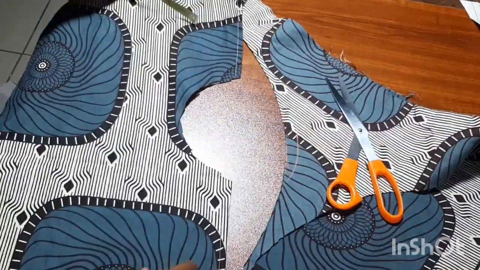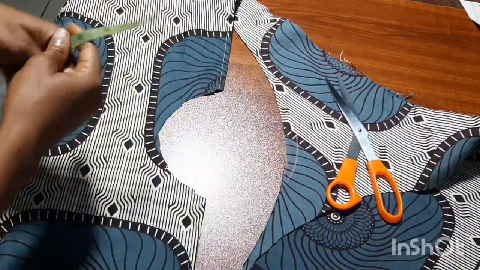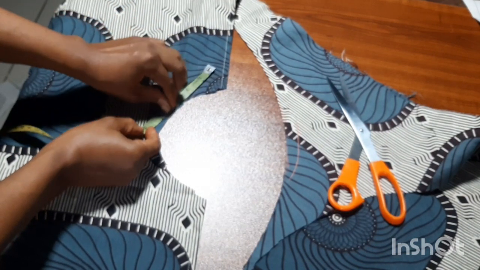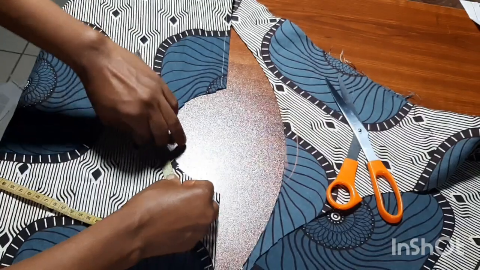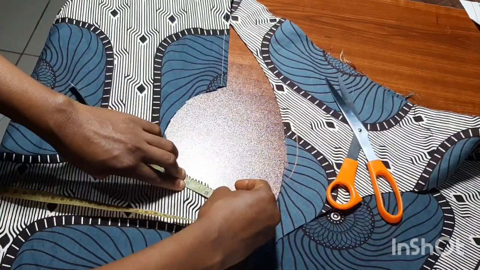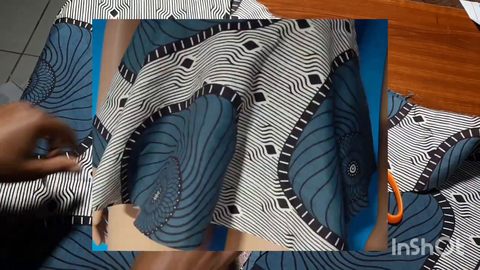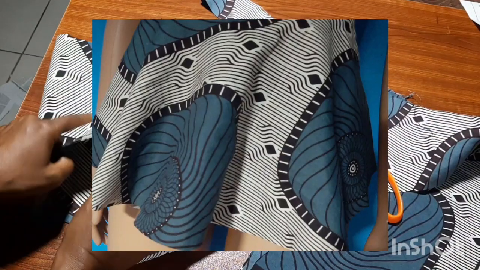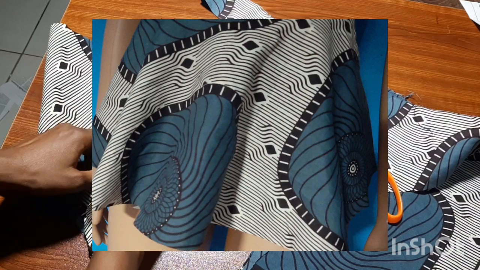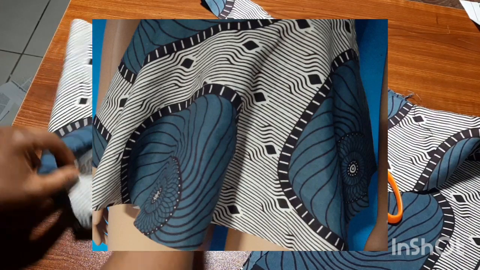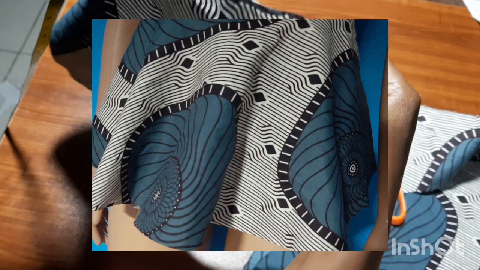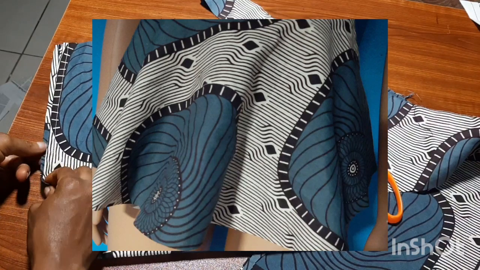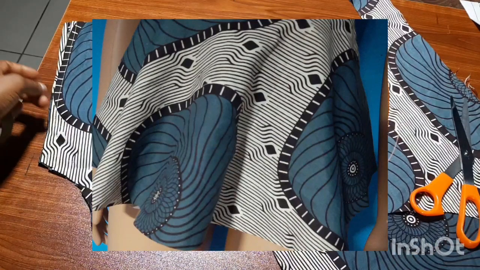So here we go. See, if you just measure it now, you will see that it is the same thing we land on. So here, see, we're correct. So the half inch seam allowance for the, so here we go. So this now is the 180 degrees flare. So let me put it on the mannequin, so you can see how it looks.